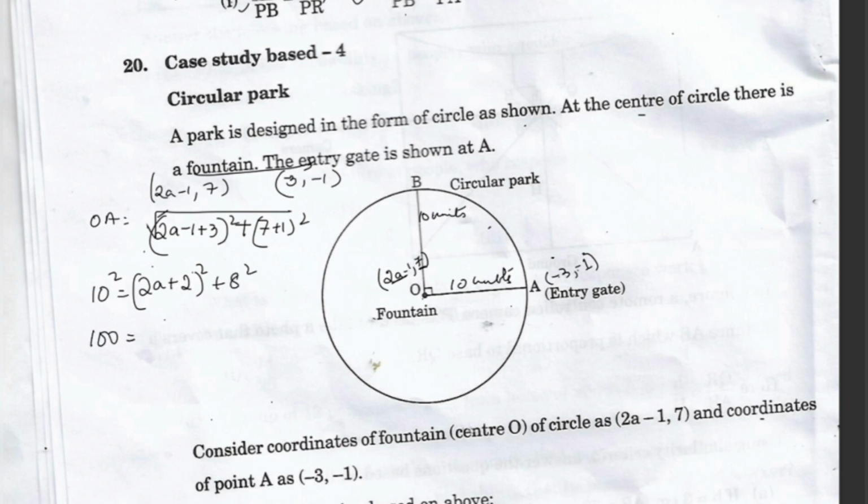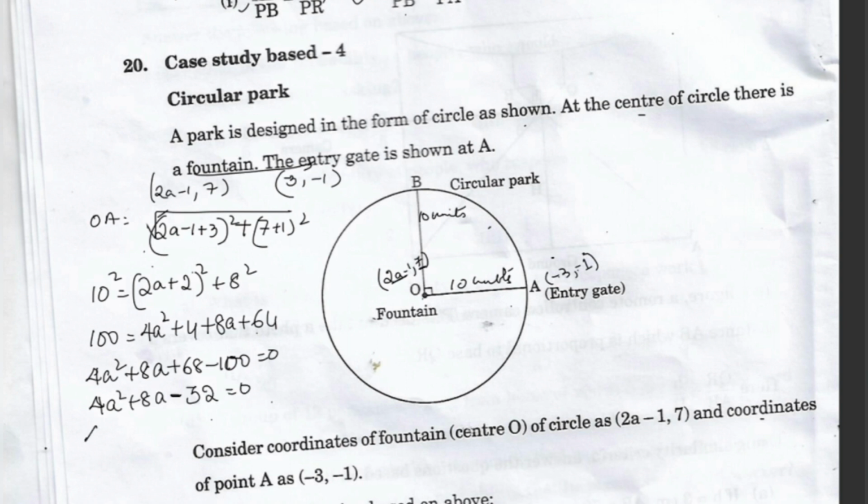So 100 equals, using the binomial formula, 4a square plus 4 plus 8a, plus 64. So we get a quadratic equation: 4a square plus 8a plus 68 minus 100 equals 0. That is 4a square plus 8a minus 32 equals 0. Let us take 4 common out, so it will be a square plus 2a minus 8.